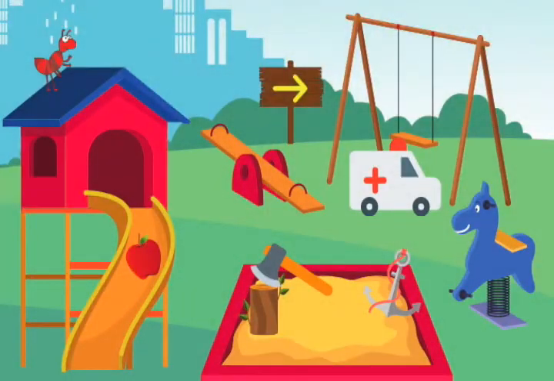Since you now know the letter A sound, let's play a game. I will show you a picture of a playground. In the picture, you find the things that start with the letter A. Are you ready? Okay! Did you find the things that start with the letter A? Great! What did you find?